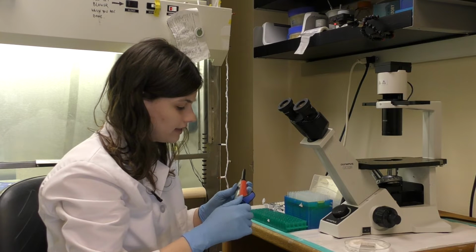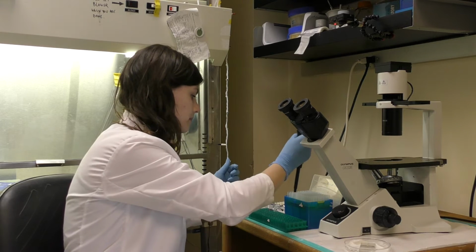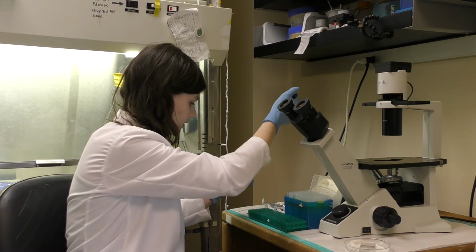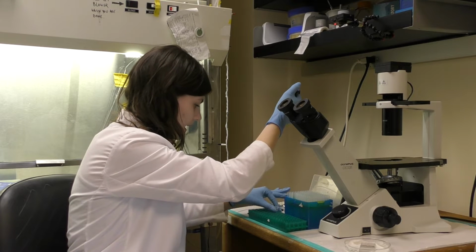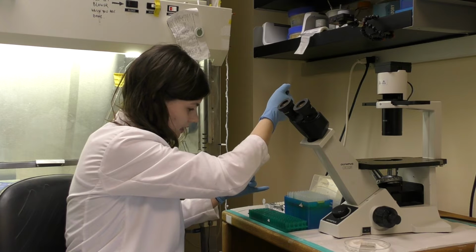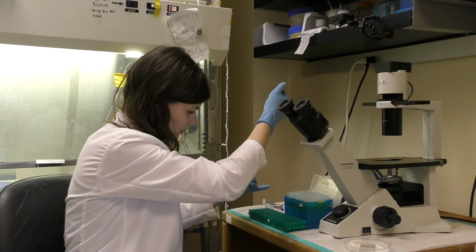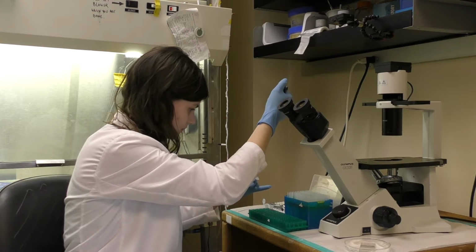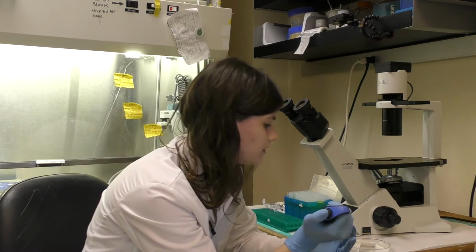I'm going to give it a good mix, and then I'm going to take about 100 microliters of that, and I'm going to place it in the hemocytometer, on both sides.